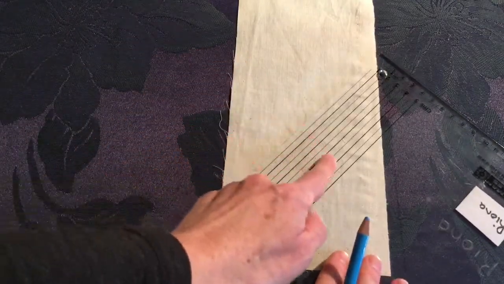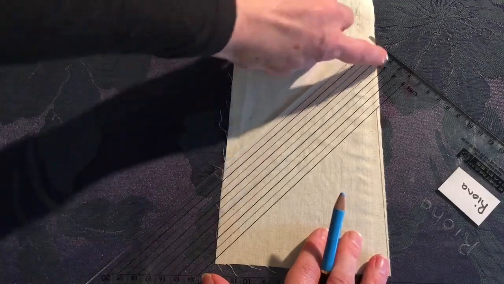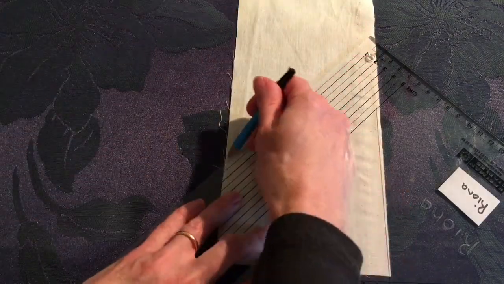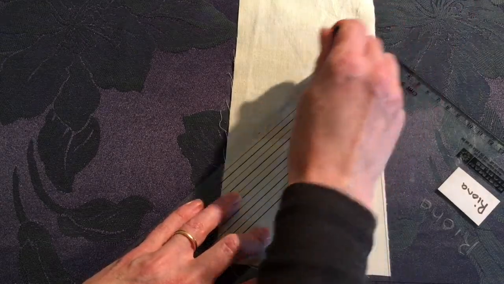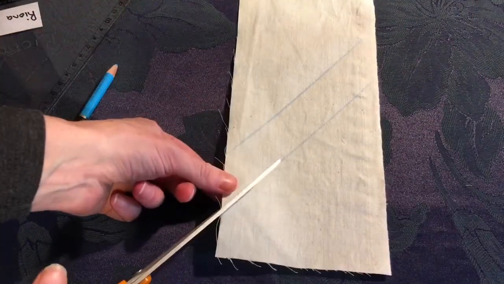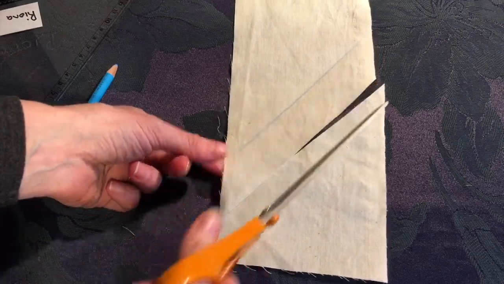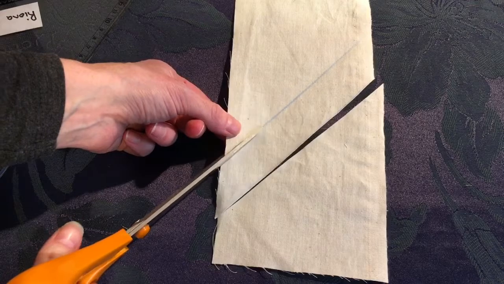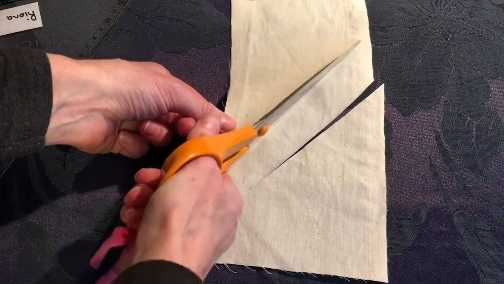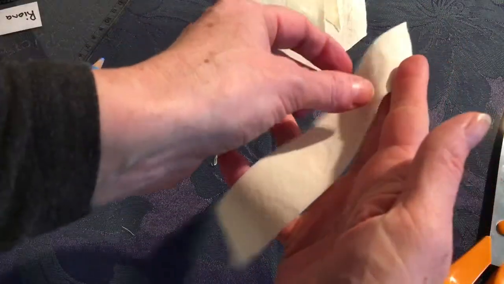So I'm using the grid on the edge of the set square to go to the 3 centimeter mark and create my second line there. Now I'm going to cut that. And I have my own bias strip now, and I just need to fold in each edge to create my bias binding.